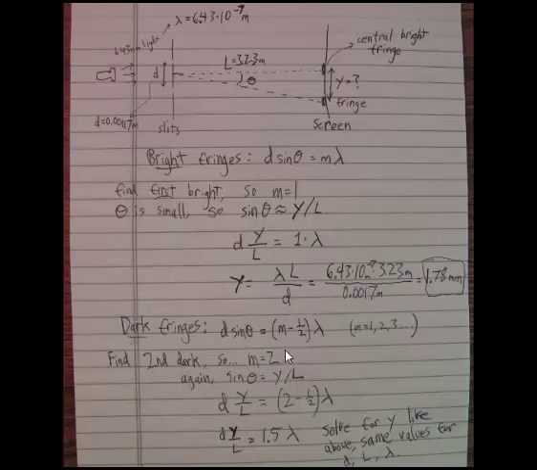And here is a tip. You might have seen two forms of this equation for the dark fringes in a two-slit experiment. I recommend to use the one where you have m minus a half. That way, your first dark fringe is m equals 1, your second dark fringe is m equals 2, and it just makes a lot more sense.